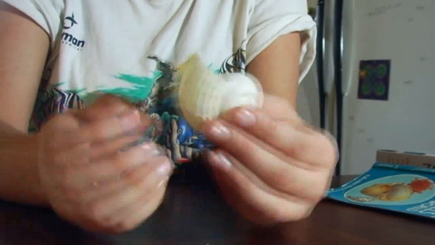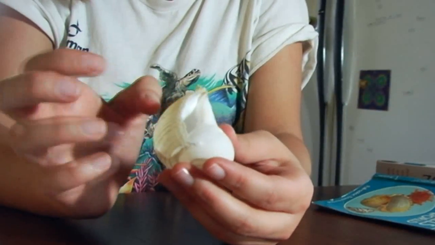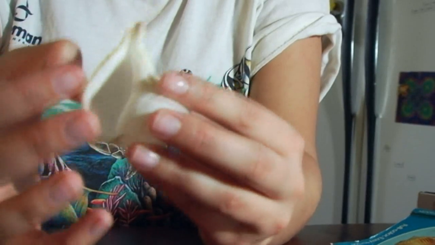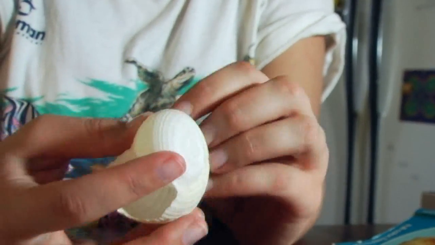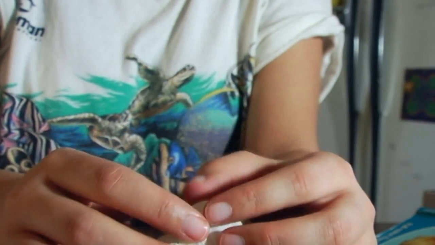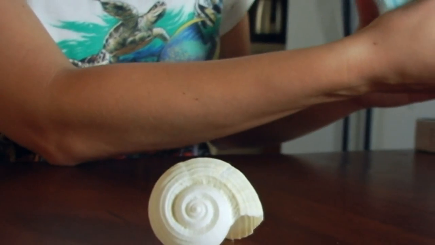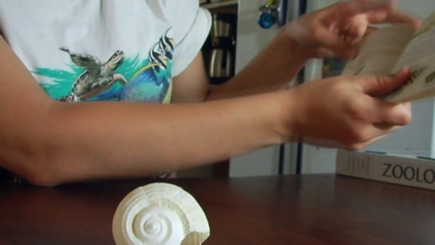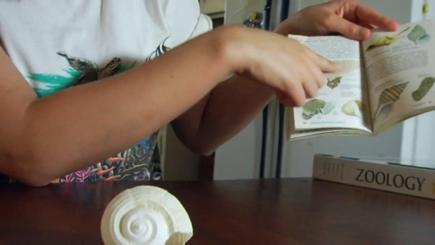And I really like this one. This one is almost like a paper lantern. Hence the name Papery Rapa. You can hear and see how thin it is. Very delicate. And I found him in the book, right here with the rapid coral snails. So it's closely associated with corals.